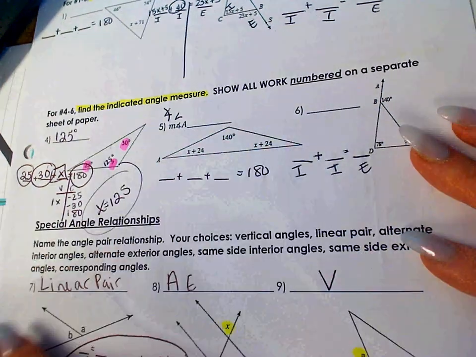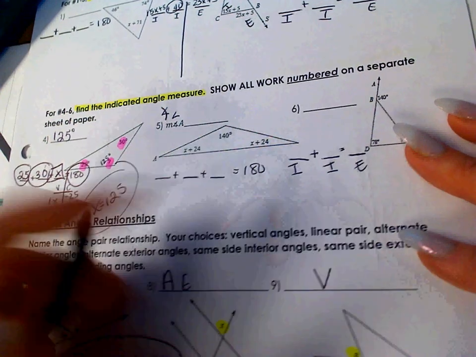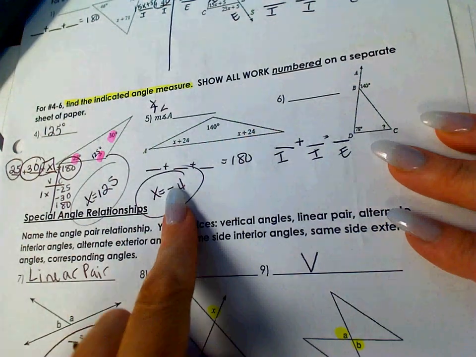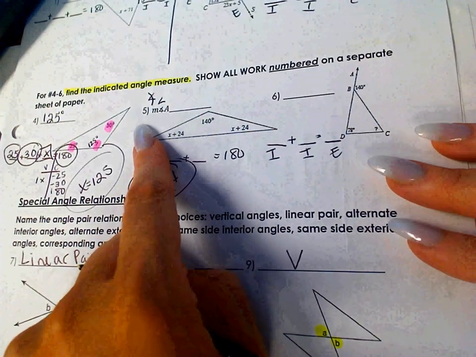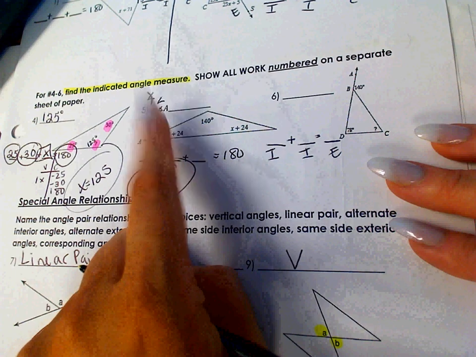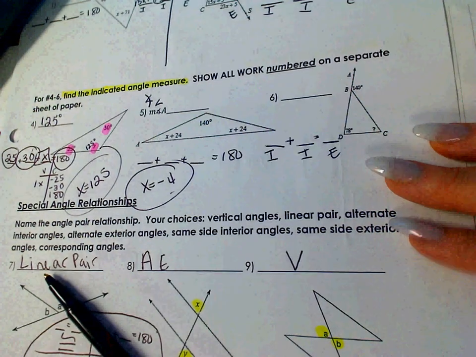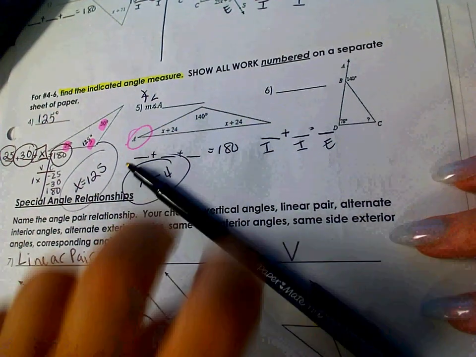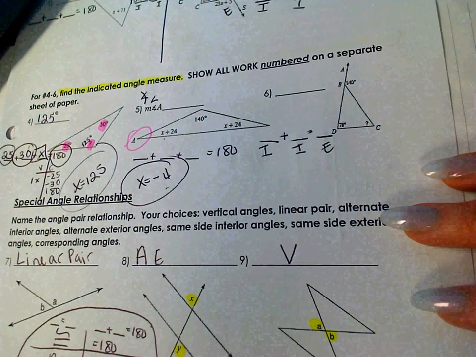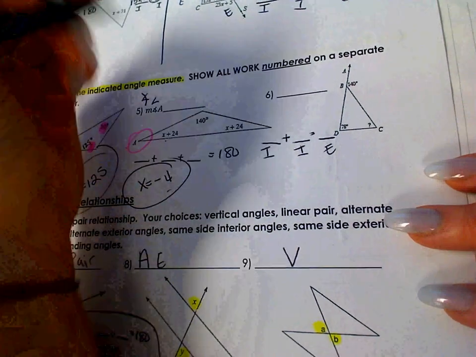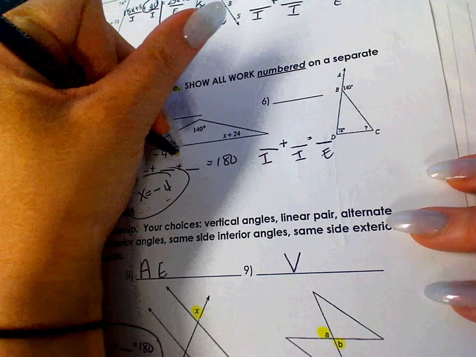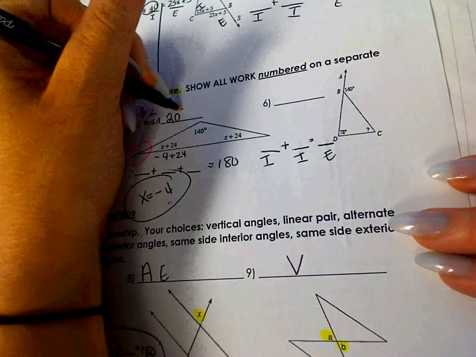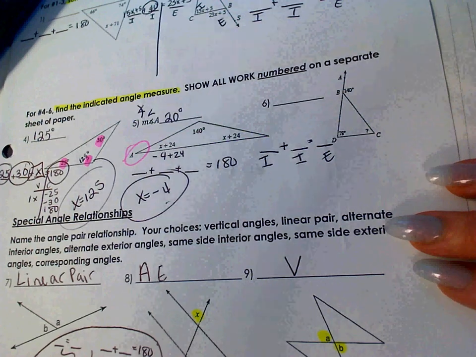Okay? For this one, the answer that you're going to get for x is negative 4. So x is negative 4, but the question is asking the angle measurement for angle A, which is this angle here. And this angle has x plus 24 inside of it. So you take your x value, negative 4, and you add 24 to it. So negative 4 plus 24 is 20 degrees.